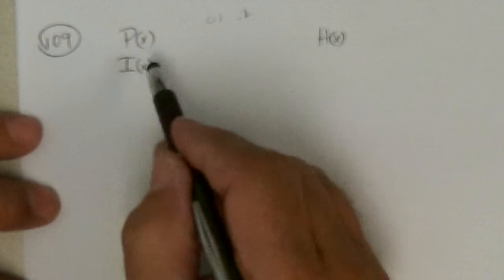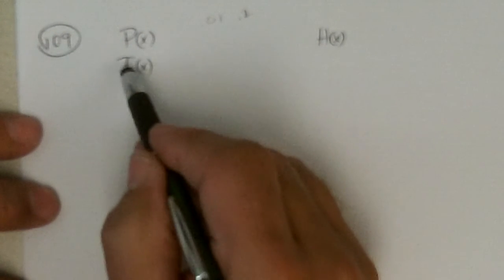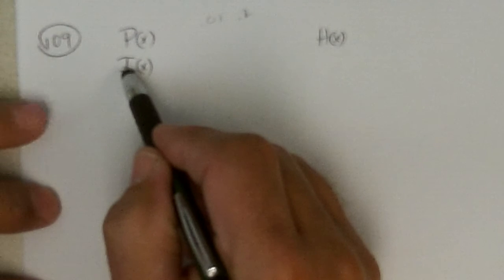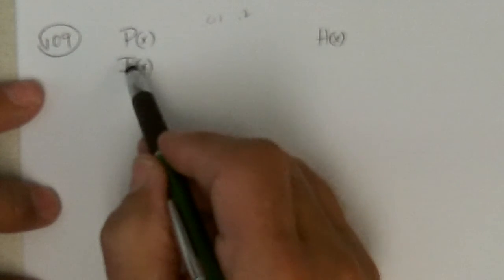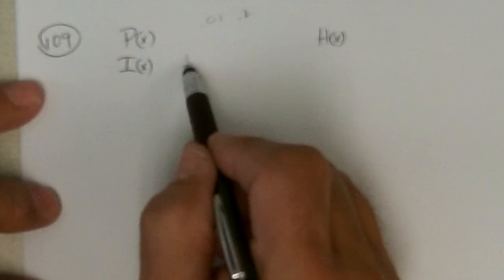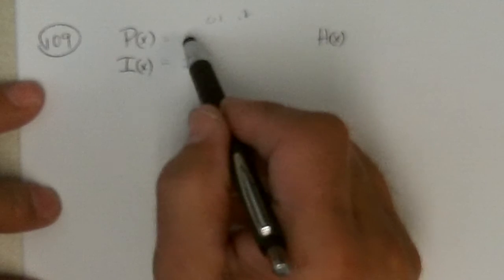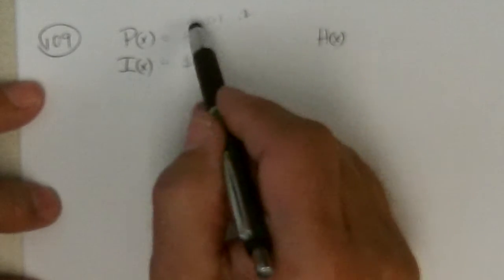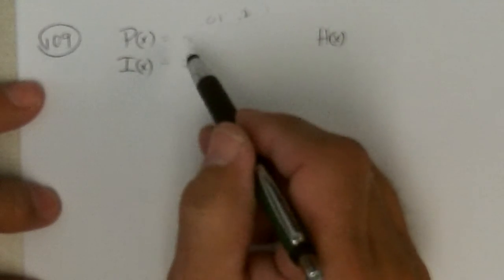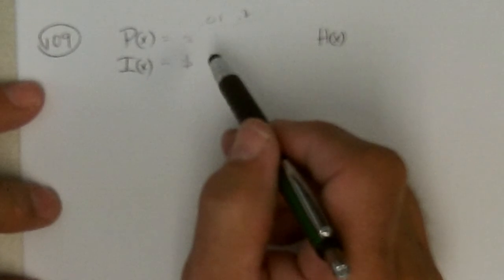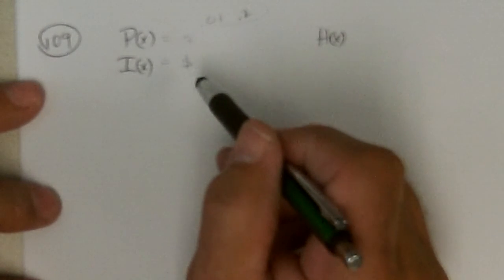I takes in the year and tells you the income you would be getting. So I is a function of the year and tells you the total amount of money you get, and P gives you a percentage or a decimal of the income you have that gets spent on healthcare.